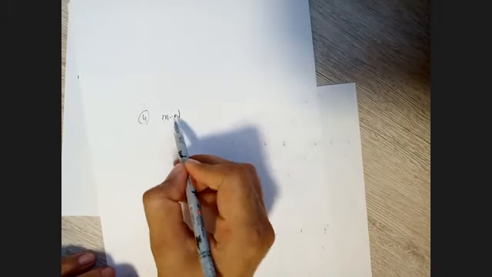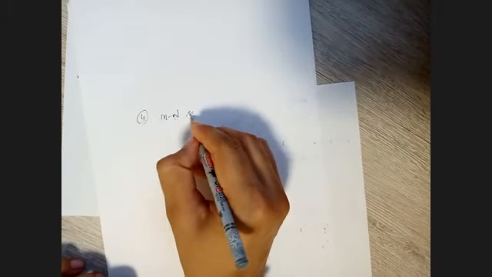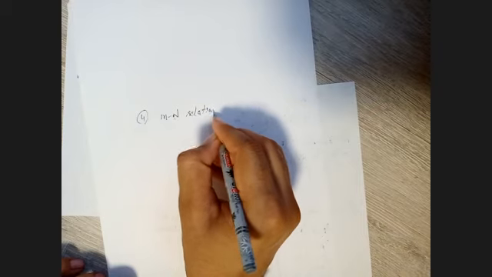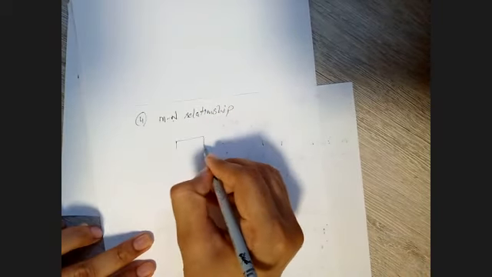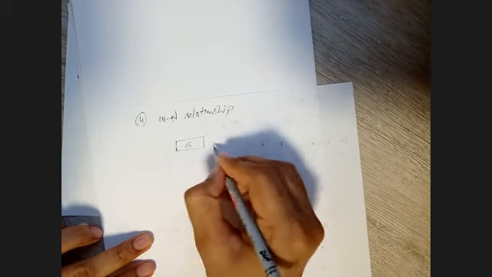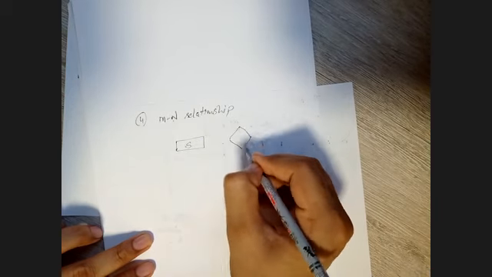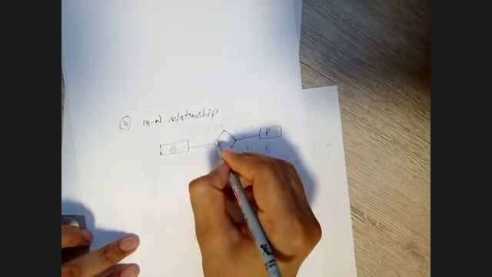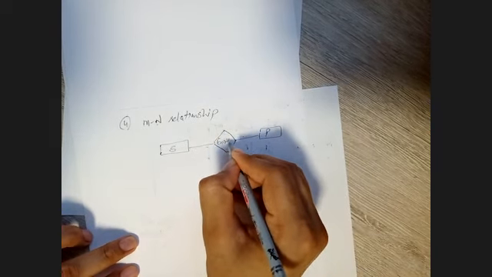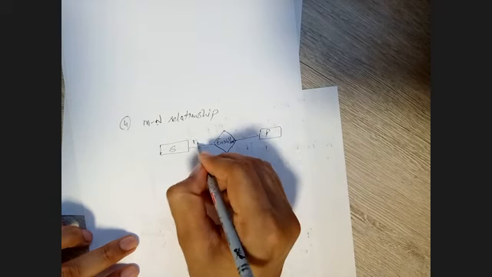Now, the fourth one is your many-to-many relation. We used to represent this by an M-to-N relationship. So what used to happen here? Let's take the student and your project. So we have M and N. How do we represent it?